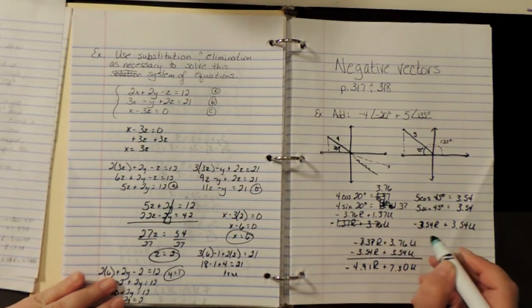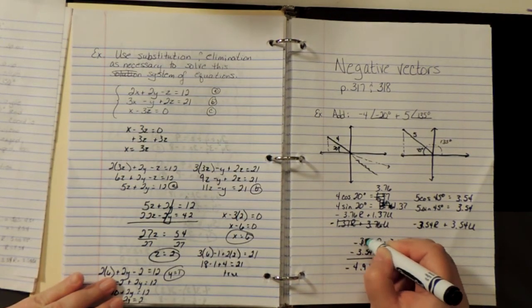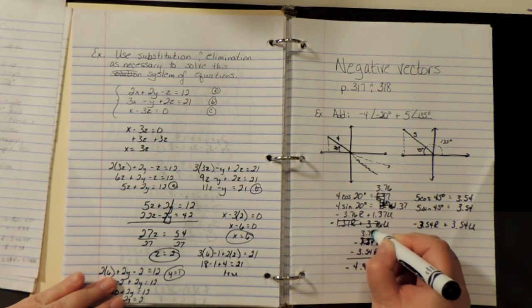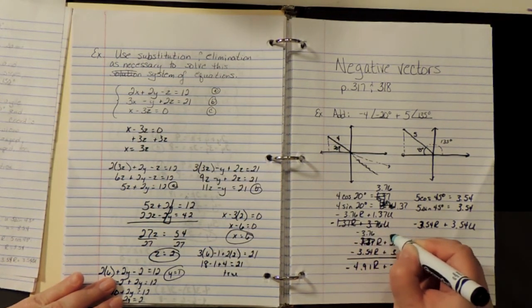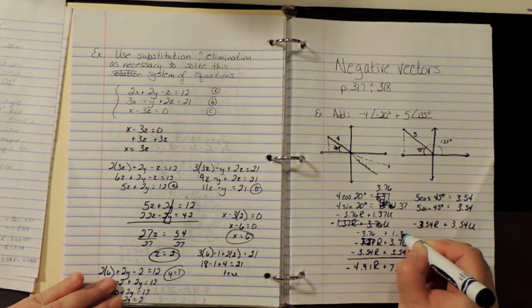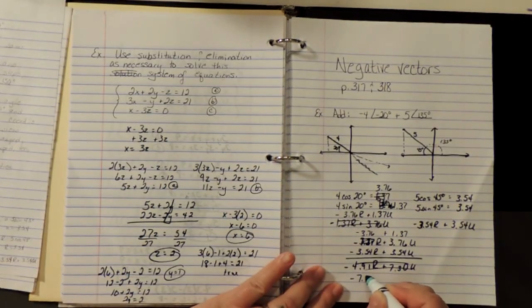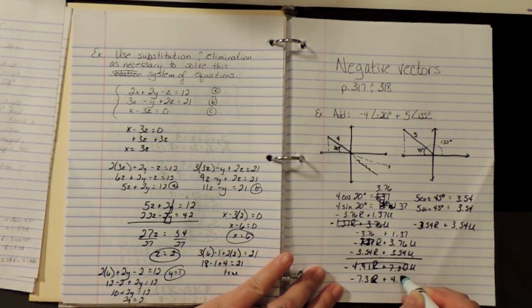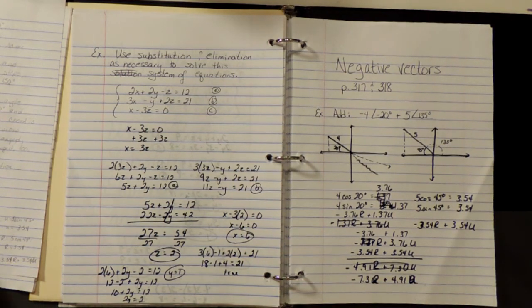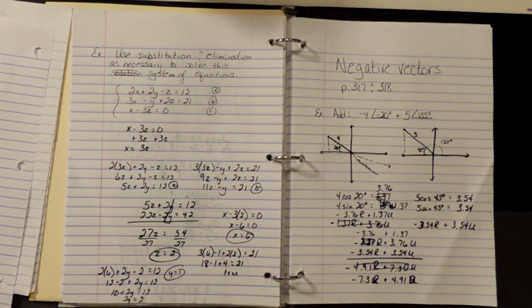I'm just going to switch these guys. 3.76 negative, positive 1.37, and really all that does is flip these guys. So we have negative 7.3 up, no, right, plus 4.91 up. Sorry. Alright, that is indeed your answer.